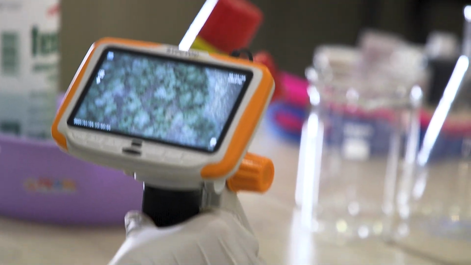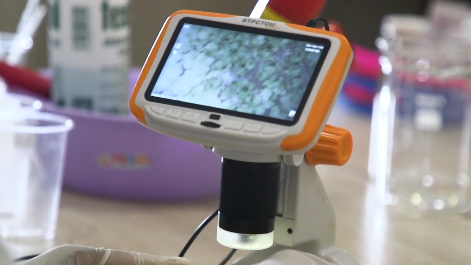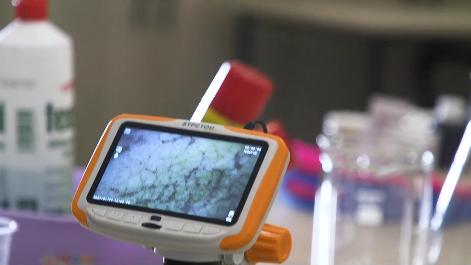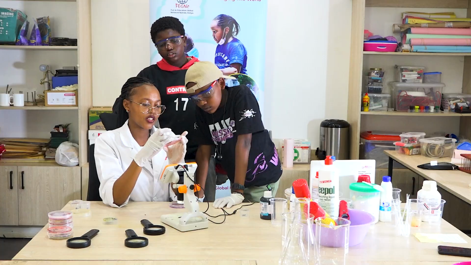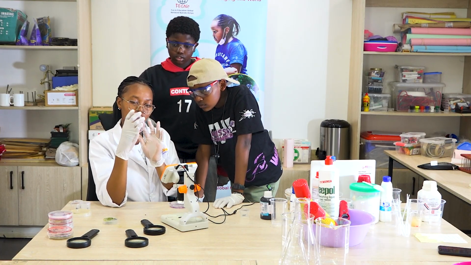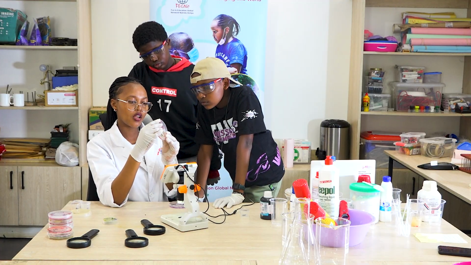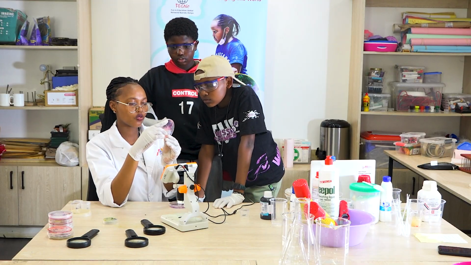Where does this fungus get its food from? Pink stuff underneath. What is it called? It's called agar. So this is where I culture my fungus or my bacteria from. It contains nutrients, everything that the fungus requires to grow.